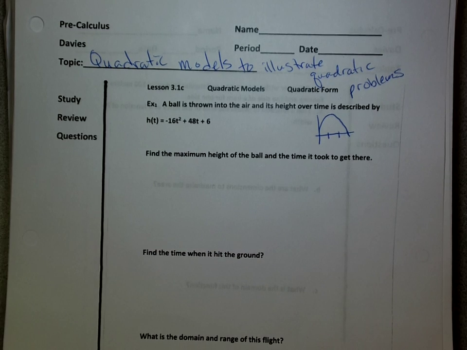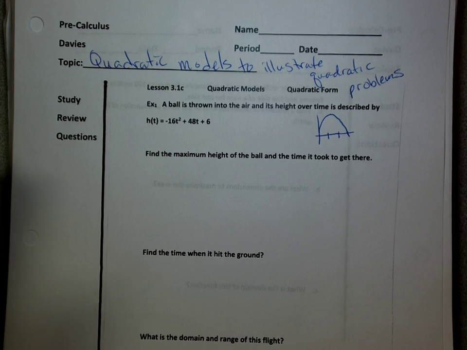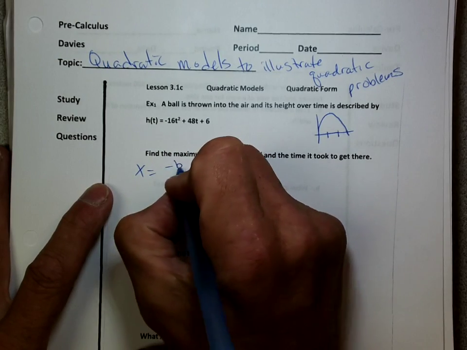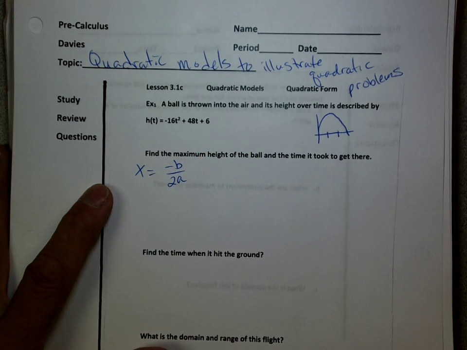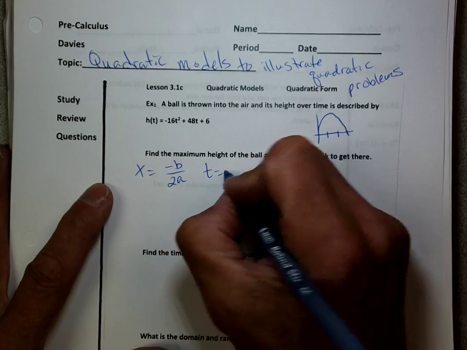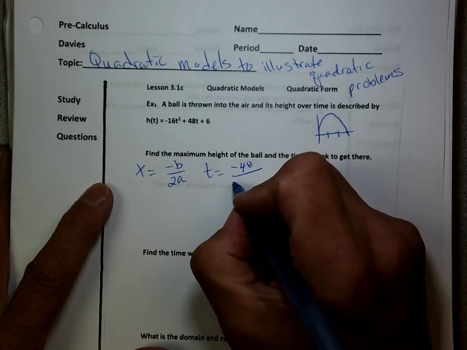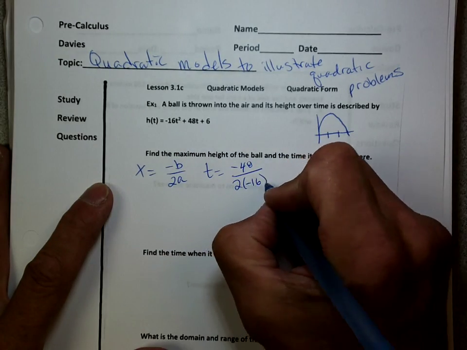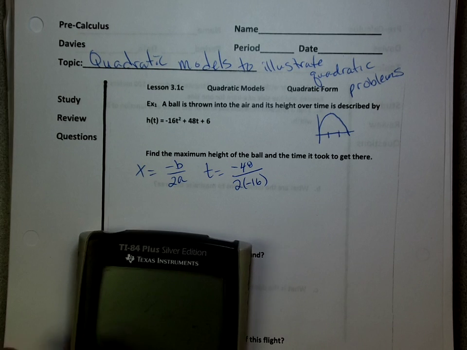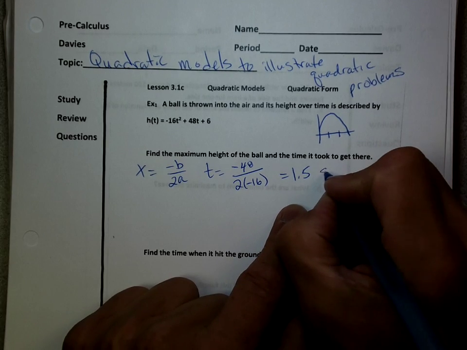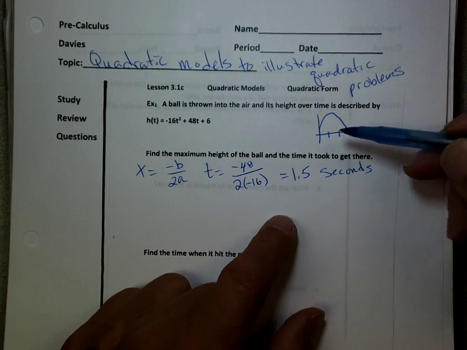Find the maximum height. The maximum height looks like the vertex, right? I'm going to use that little formula I showed you yesterday: x equals negative b over 2a. In this case it's t, so t for time equals negative b, which is my negative 48, over 2 times my a, which is my negative 16. Negative b over 2a. Put that in my calculator: 48 divided by 32, and I get 1.5. That's a time. That's 1.5 seconds for it to reach its highest height.